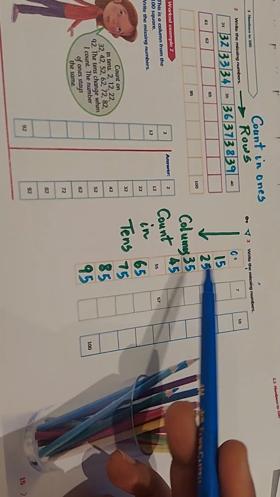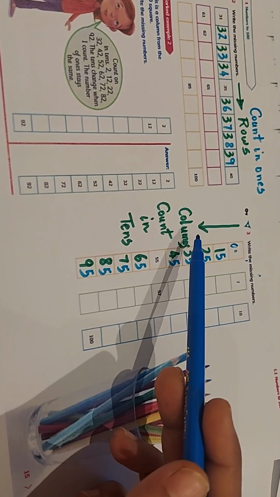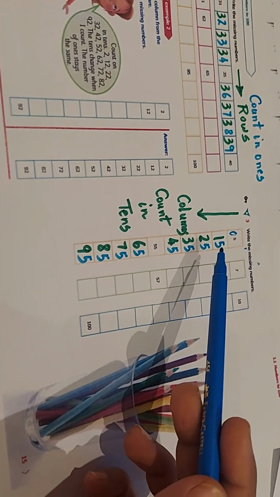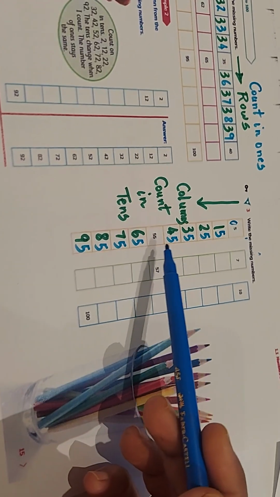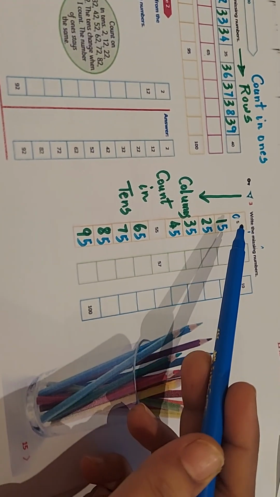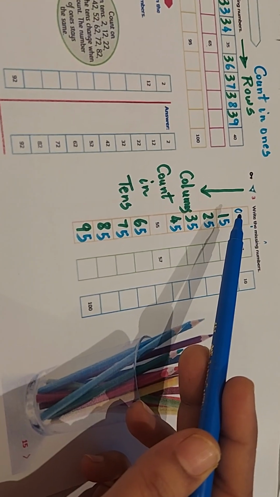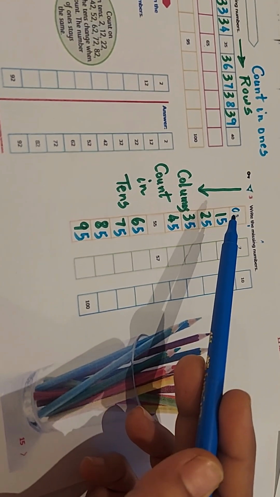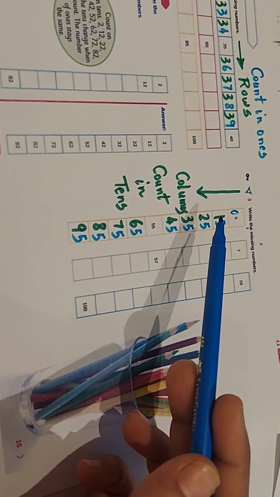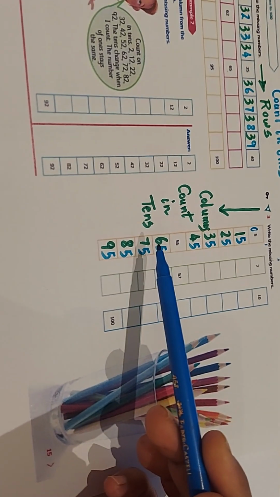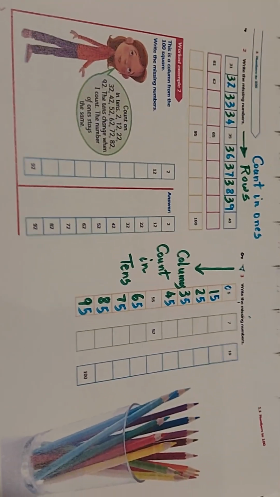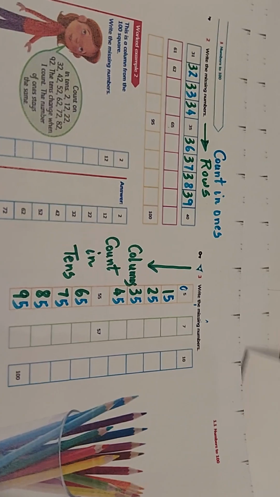And here again, columns down. They have to imagine this arrow. Column, count in tens. Here 5, 5, 5, the ones are all the same. And if there is nothing, it is counted as 0. So from 0 onwards, count in tens. So it will be 10, 20, 30, 40, 50, 60, 70, 80, 90. It goes like that. So this is very important.